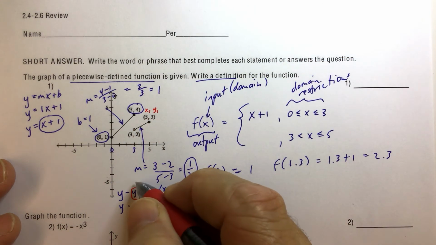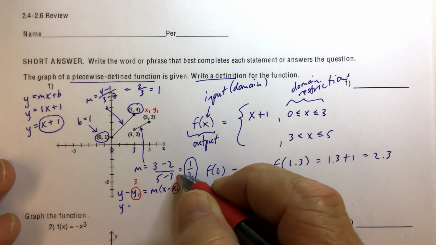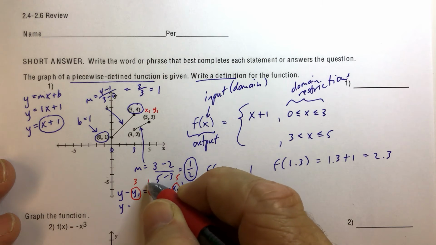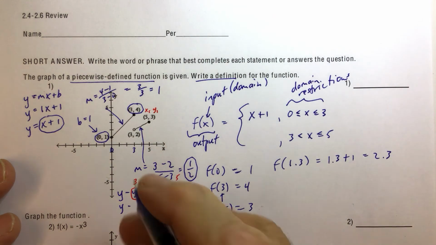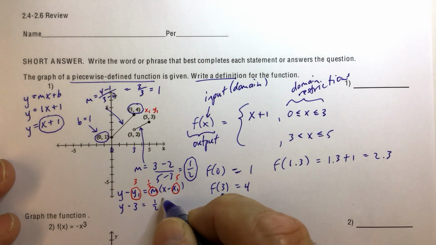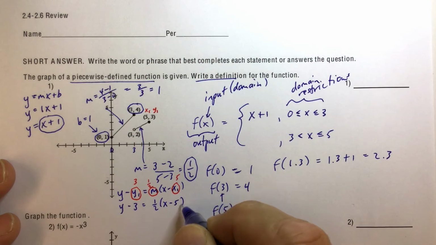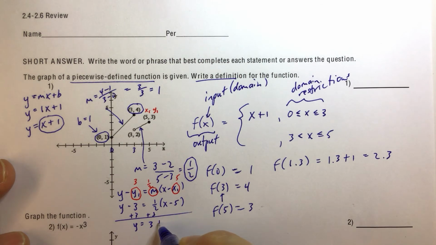So we're going to plug in 3 for our y1 and 5 for our x1, and we just found that the slope of the line that goes through those 2 points is 1/2. So we're just going to go ahead and plug that in. y minus 3 equals 1/2 times x minus 5. So if we want to, we could just add 3 to both sides to get y equals 3 plus 1/2 times x minus 5.